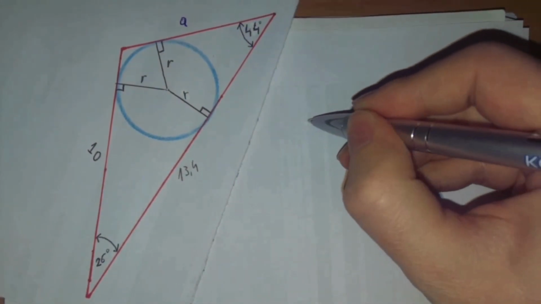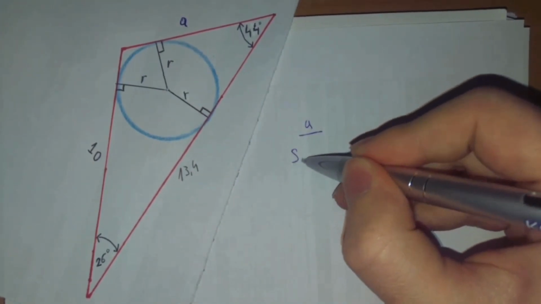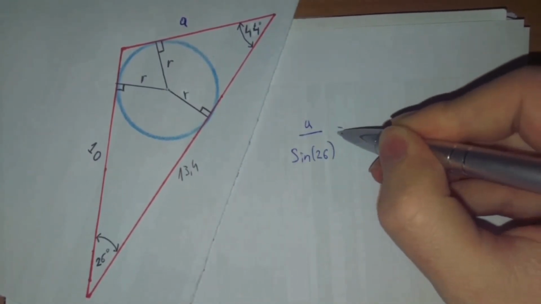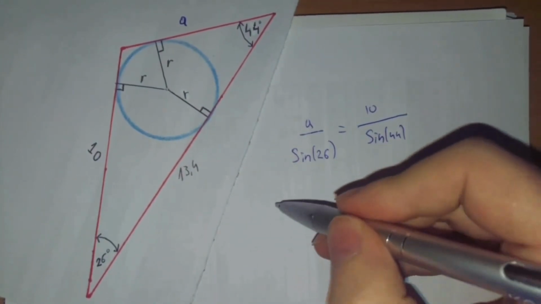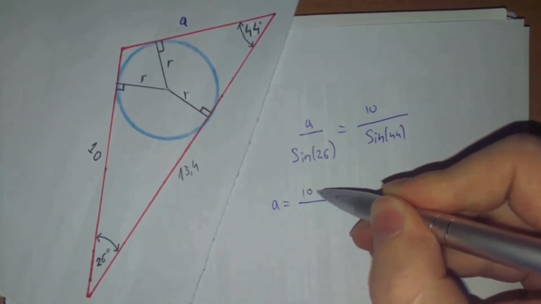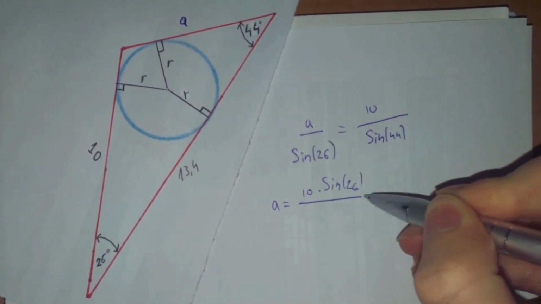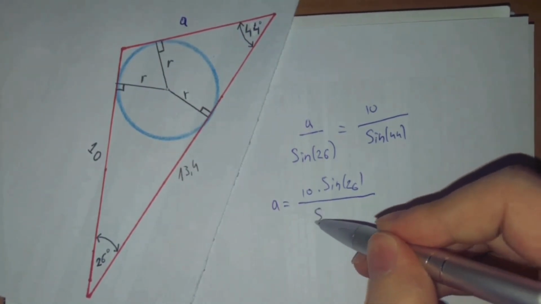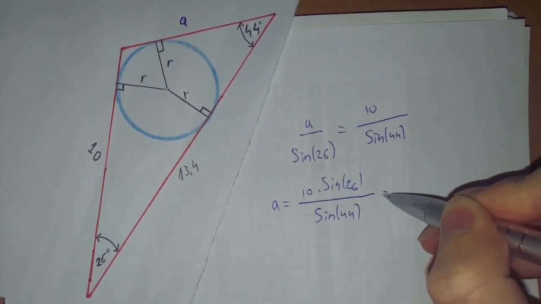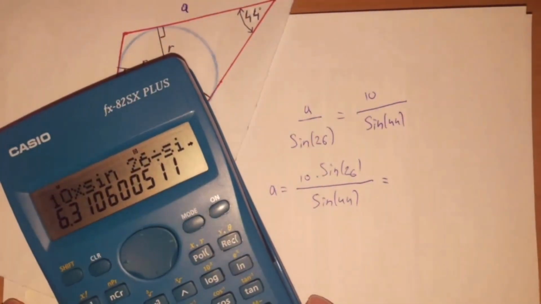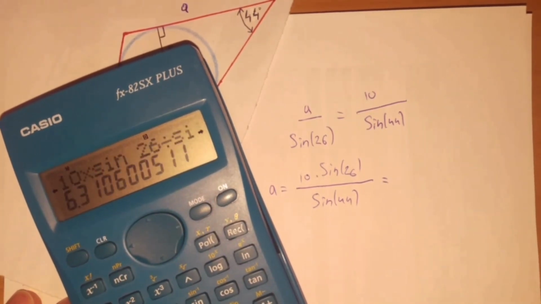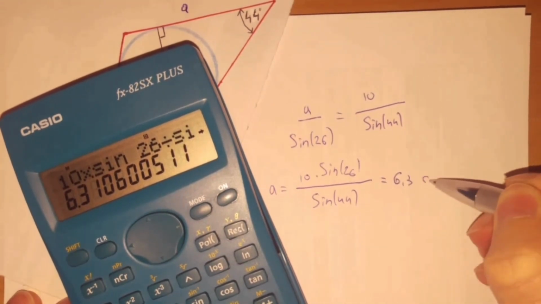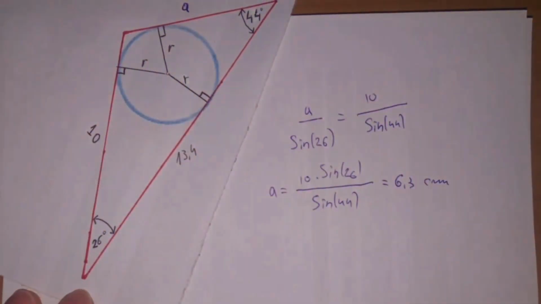A over sine of 26 is equal to 10 over sine of 44. Solving for A, we have 10 times sine of 26 over sine of 44. Let's see how much that is. 10 times sine of 26 over sine of 44. That is 6.3 centimeters.